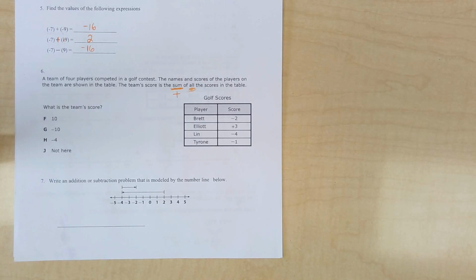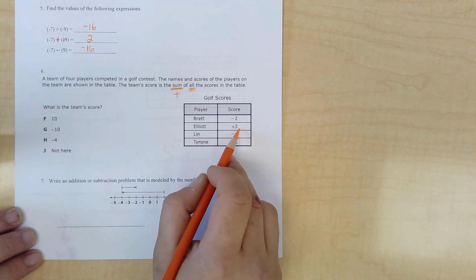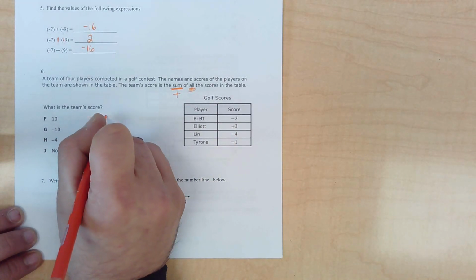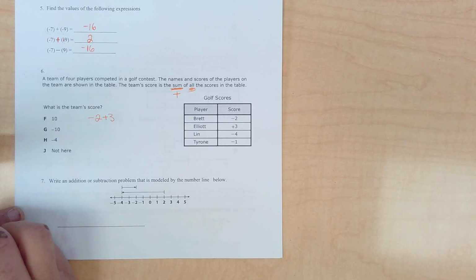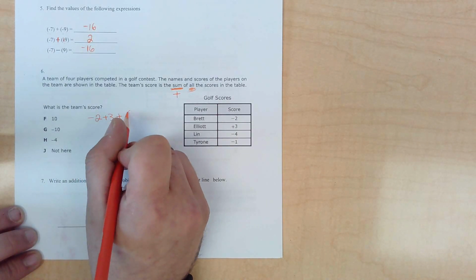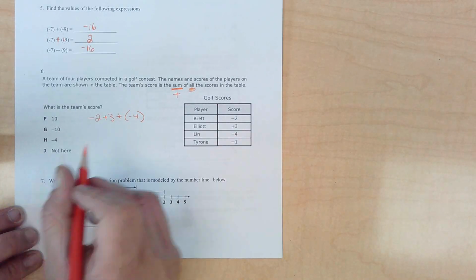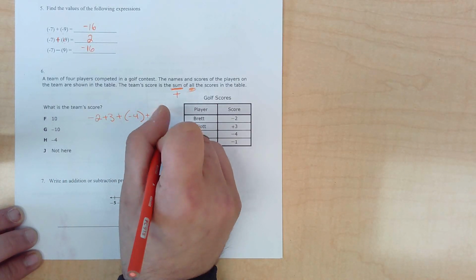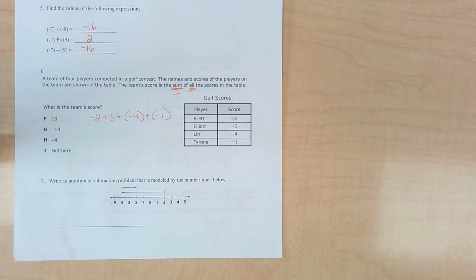So we're going to set this up in a way that kind of makes a little bit more sense. We have -2 plus 3 plus -4 plus -1. Okay, so this is how we can write it. We're going to solve this, and I can show you another way to write it that's a little simpler. But because it said sum, I'm adding all of these values.